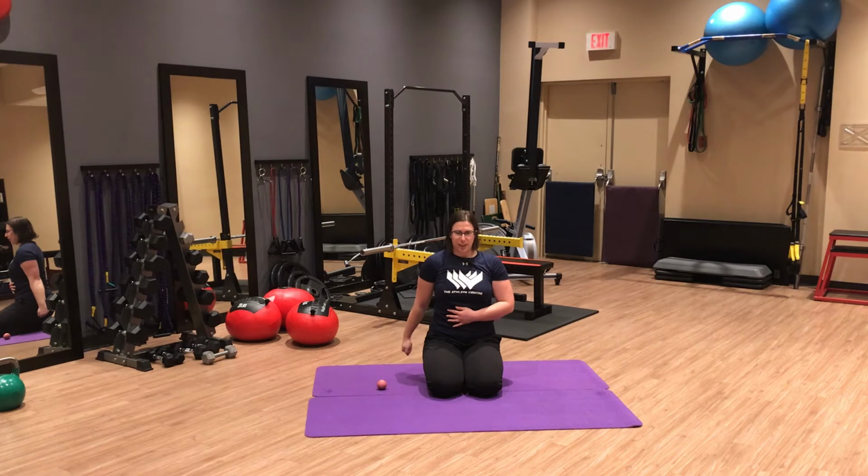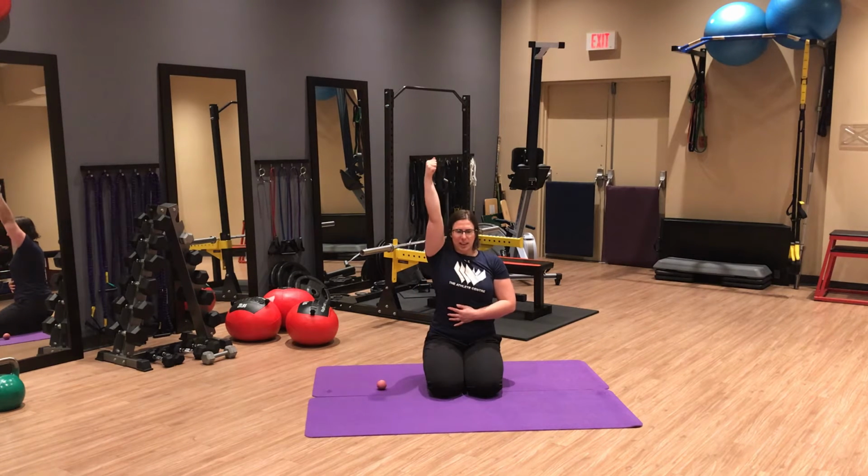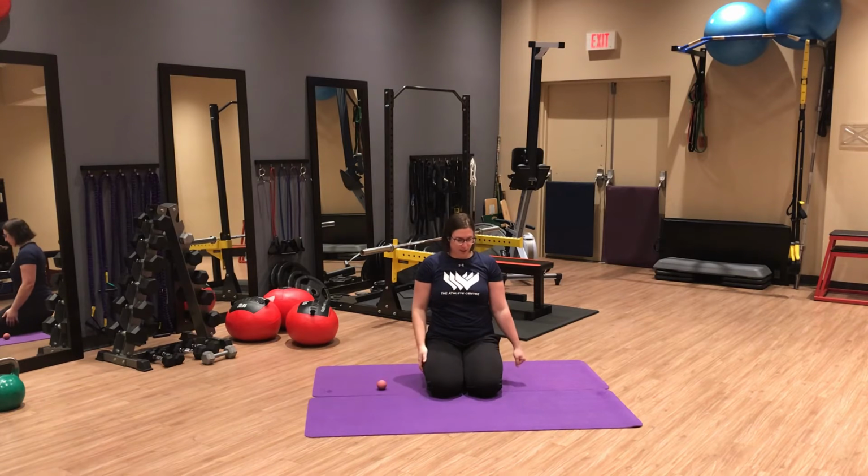All right, last one on this side. And again, if you get a little bit of pinchiness, just back off the range and continue through in a pain-free range. Good. Let's go ahead and switch sides.